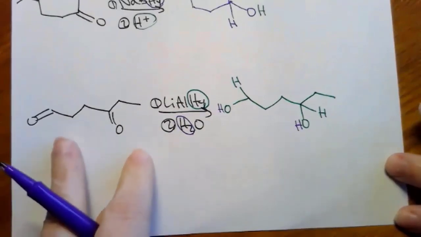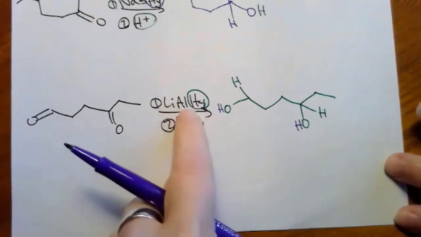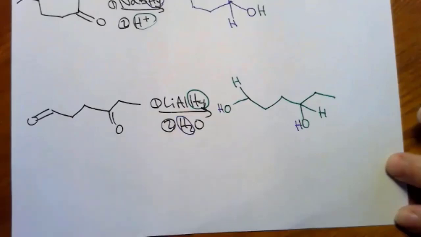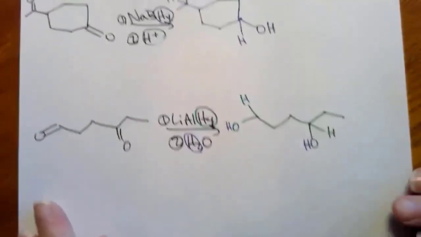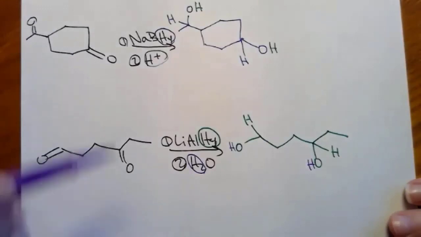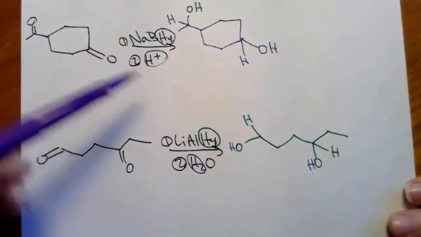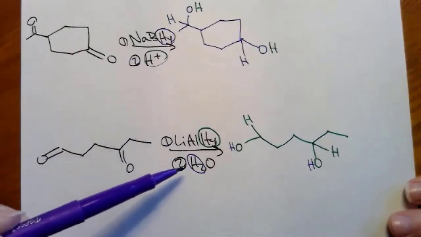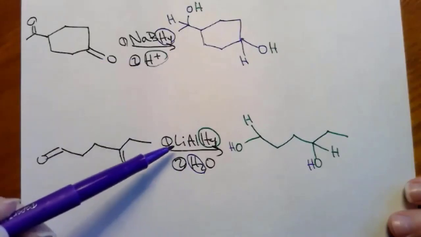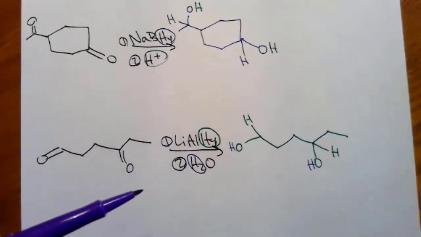Lithium aluminum hydride reduces both. For every one of these molecules, you can reduce 4 carbonyl compounds. Lithium aluminum hydride is crazy reactive. It will do that in a heartbeat. One little thing of note while we're talking about it being a little crazy, here I added acid as workup. Here I added water as workup because lithium aluminum hydride and acid, not a friendly combination.